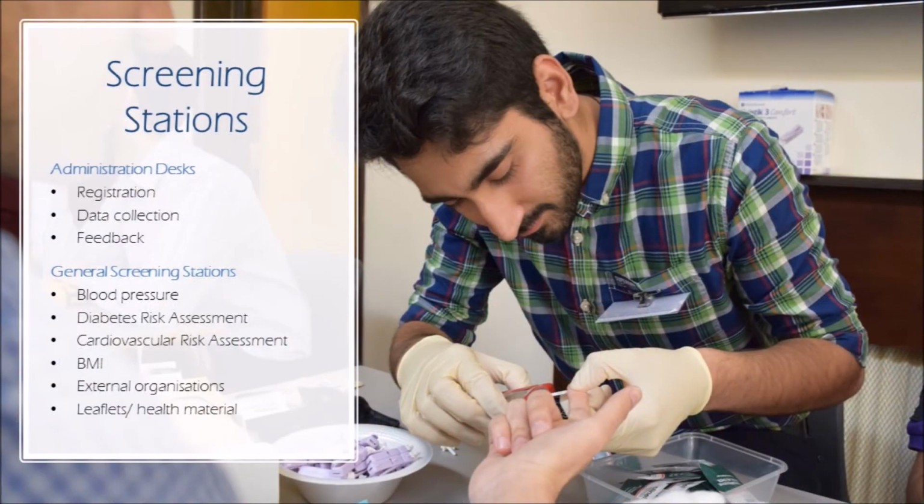Screening stations. The screening stations can be divided into three sections: administration, general screening, and social and healthcare professionals. However, the way in which you set these up is down to you. Additionally, you will need to look at the resources and volunteers available to you. If there is a station that you are particularly interested in holding, but do not have an allocated volunteer, for example nutrition desk, please contact your named supervisor, who will be able to pass you details of past volunteers.